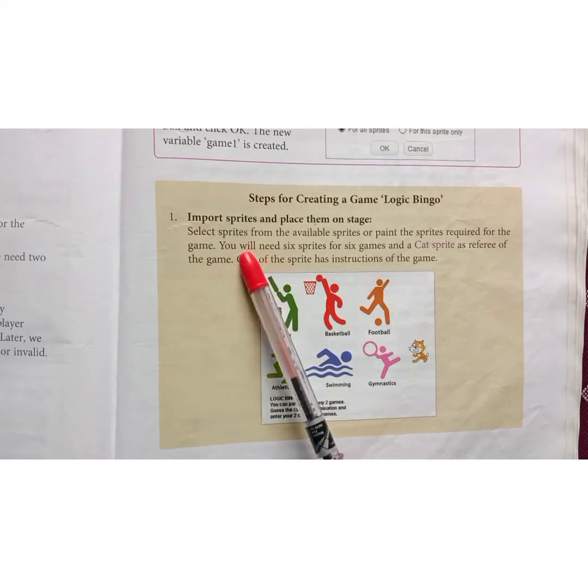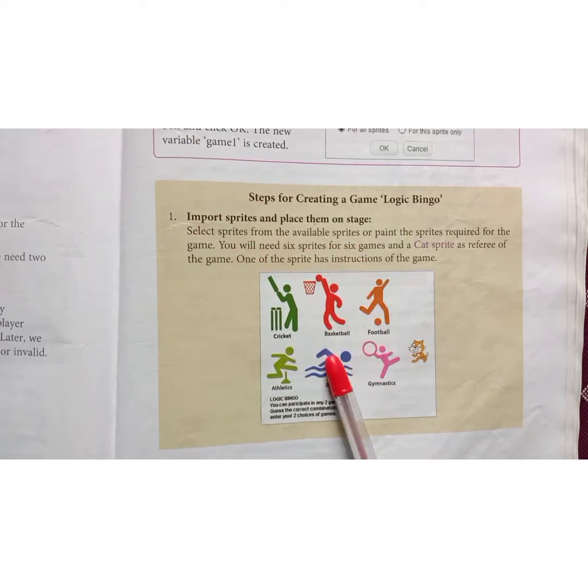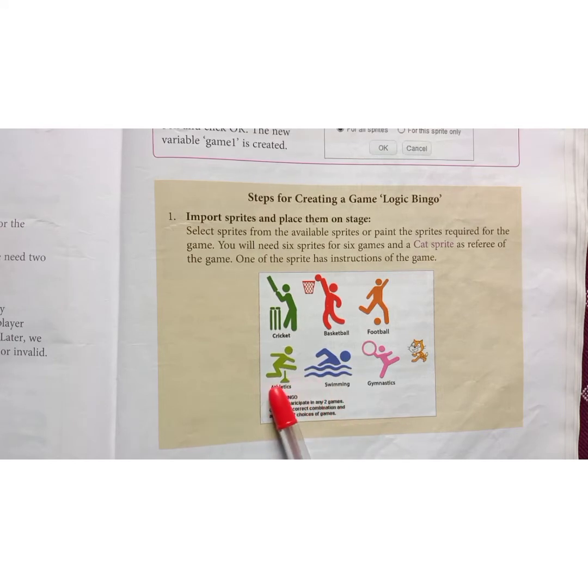Okay, and then you will need 6 sprites for the 6 games, and a cat sprite as a referee. This cat sprite will work as the referee of the game, and one of the sprites has the instructions of the game: Logic Bingo, you can participate in any 2 games, guess the correct combinations, and enter your 2 choices of games. This is also an instruction sprite, so you will have to create this instruction sprite also.